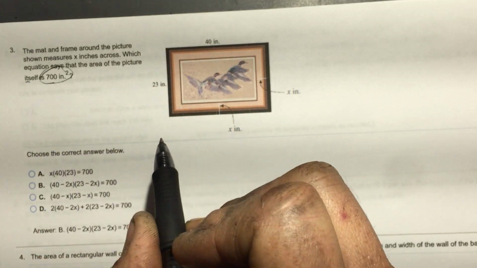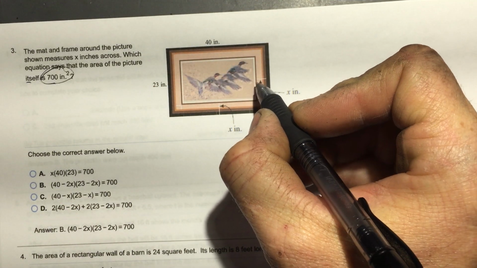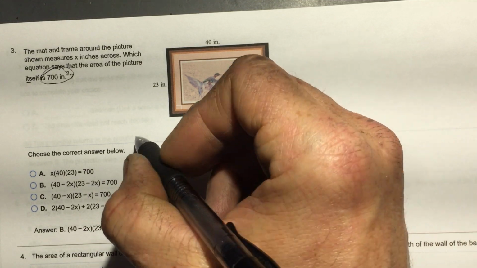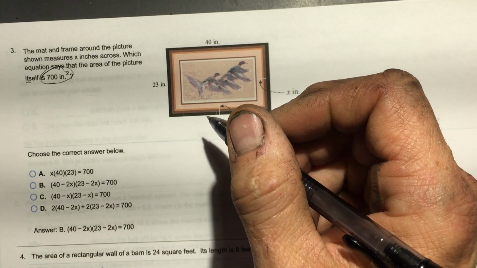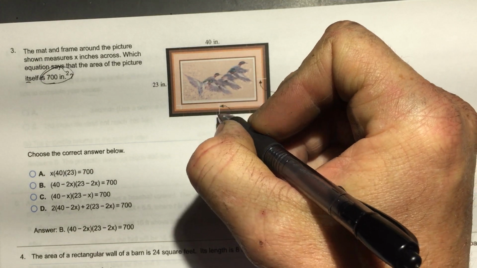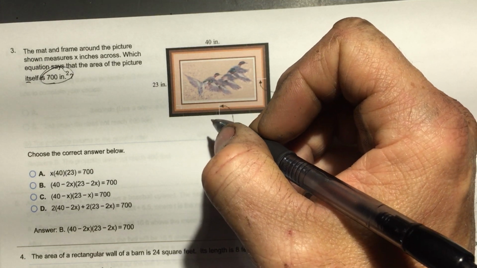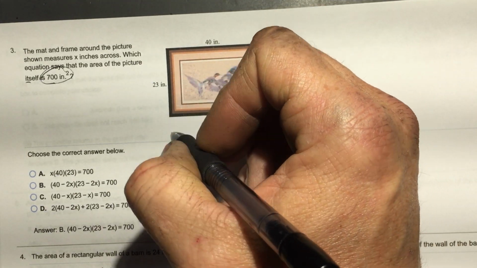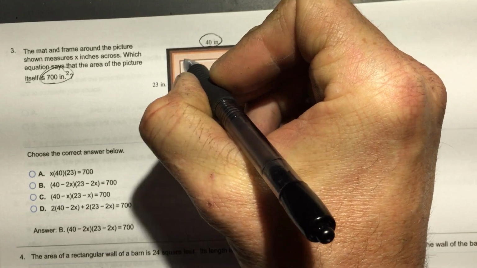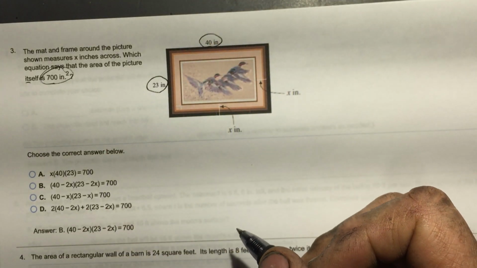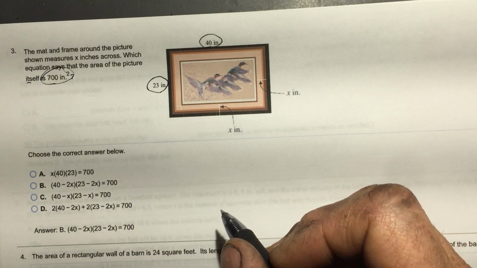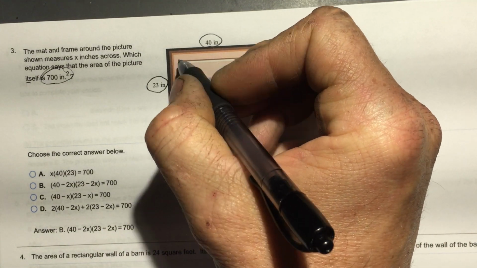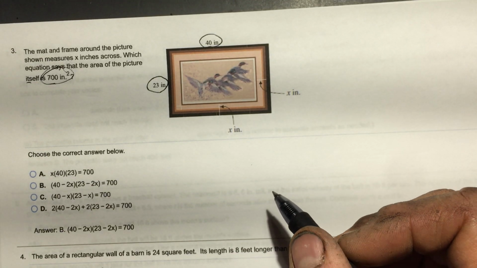Now, this is the picture itself. Okay, now if you notice in here, this x, this is the frame going around the picture. So this is how thick the frame and the matting is. Okay, so we see here, once the frame is made, it's 40 inches long and it's 23 inches tall. Okay, now how big would the picture be? How long is the picture and how tall is the picture? That's what we don't know.